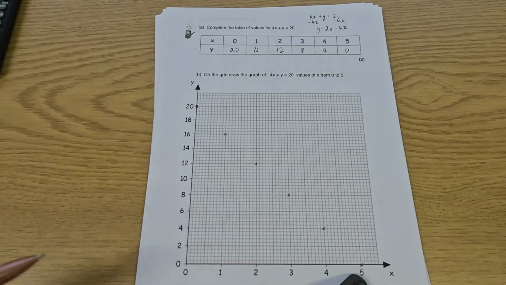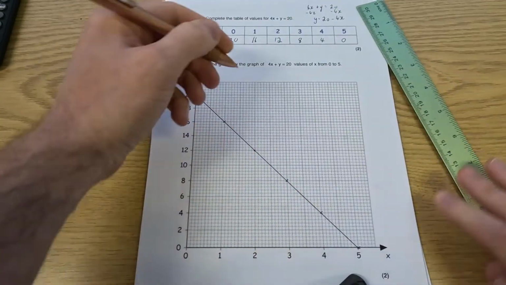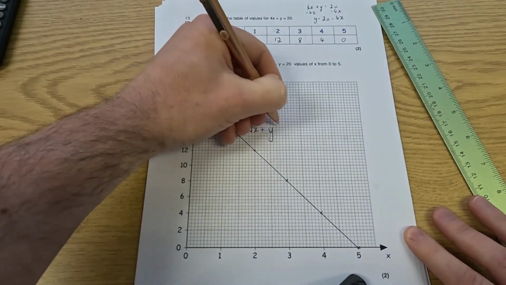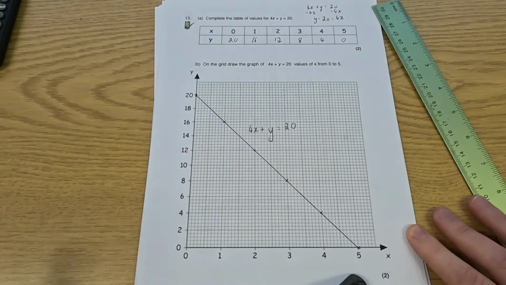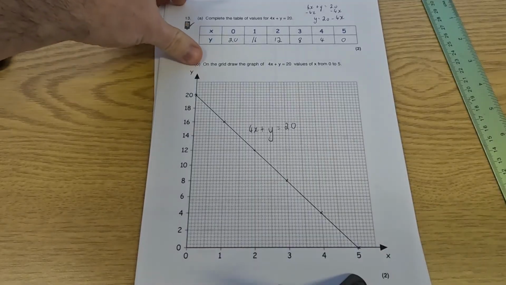So we've plotted our points, and now we just need to get our ruler and pencil and draw a nice straight line through them. So let's do that. And that's it, that's the graph of 4x plus y equals 20. Okay, let's look at our next question, question number 14.